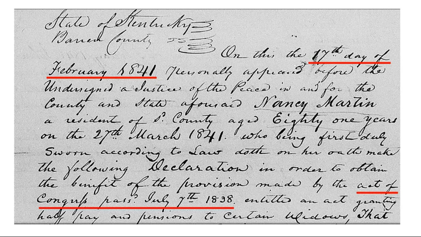She's declaring this for the benefit of the Act of Congress passed July 7th, 1838. And she goes on to say, entitled an act granting half pay and pensions to certain widows. So she's doing that, and also she's going to state the fact that they married on a certain date because the law did indicate that reference. Okay?